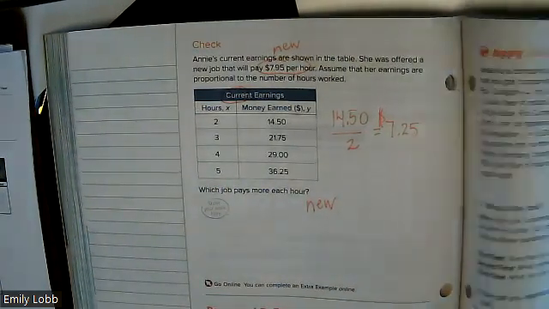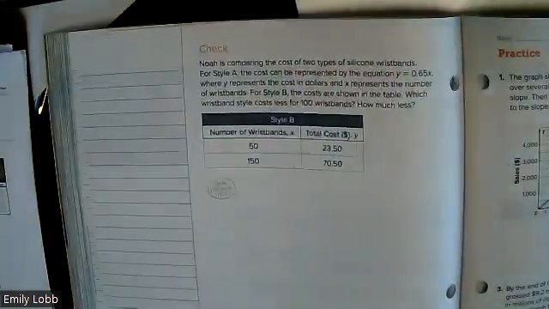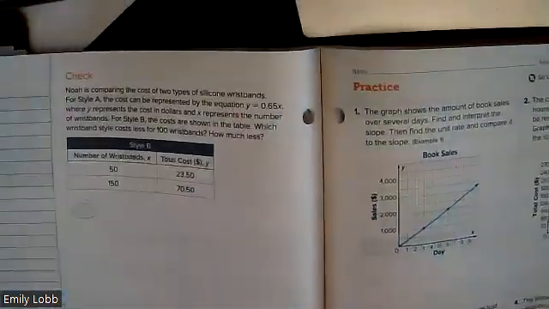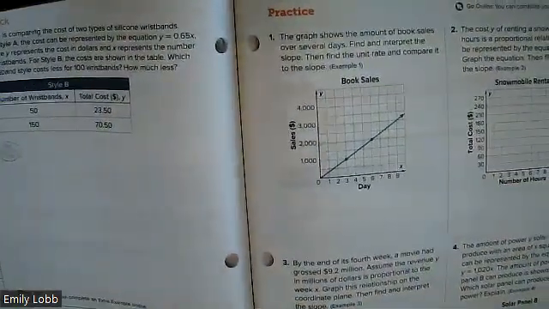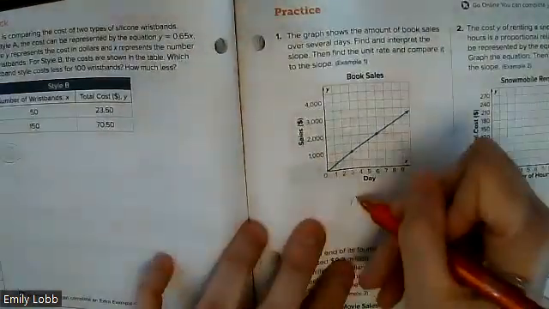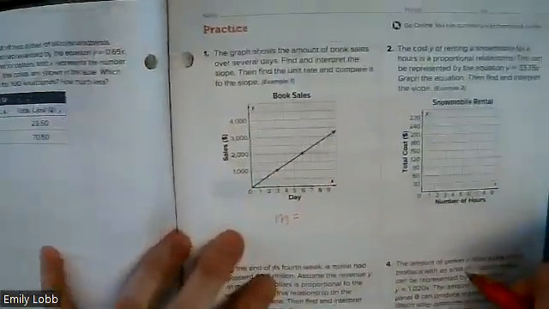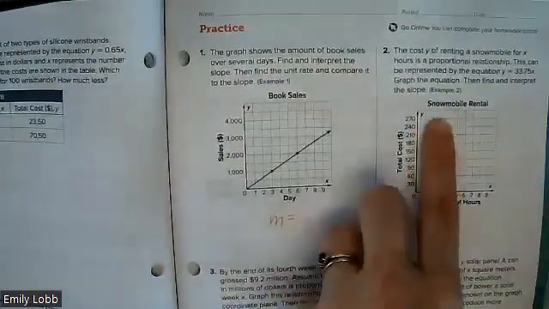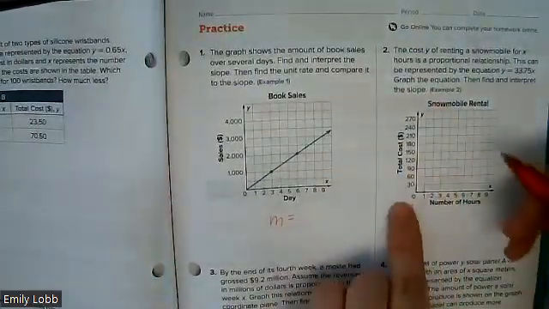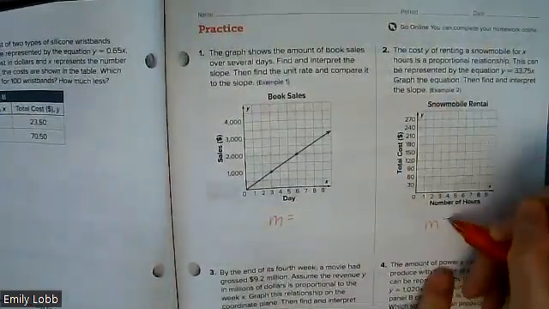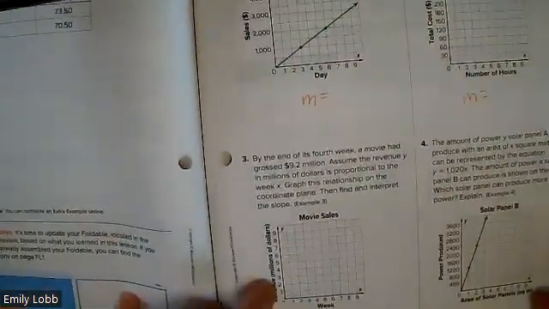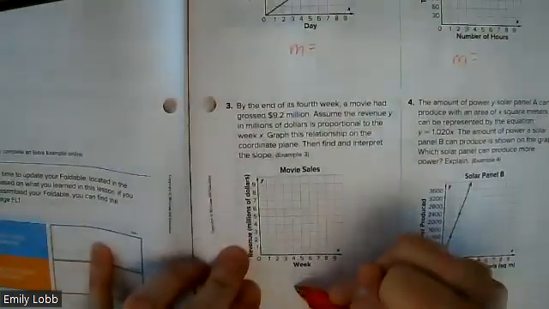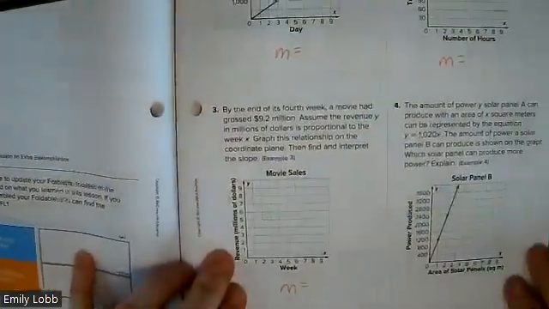So go ahead and look these last few minutes at 1, 2, 3, and 4. You're essentially finding the slope, graphing and the slope.